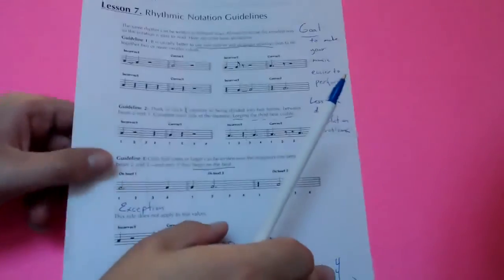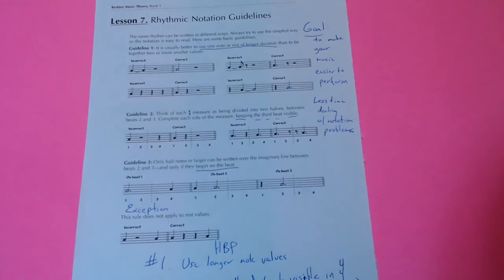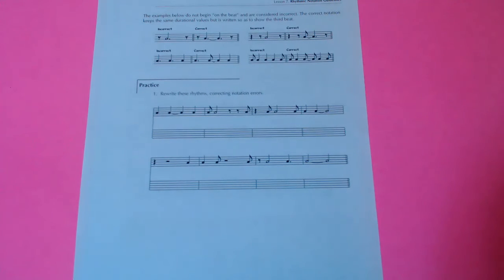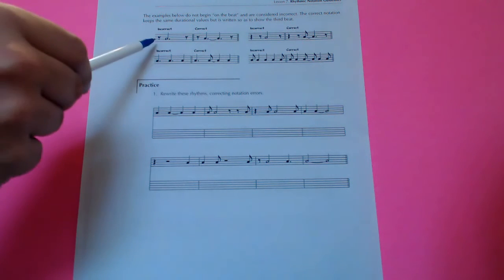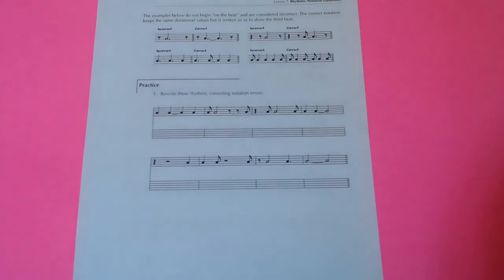The other part of this is when notes start off the beat. If they start off the beat, all bets are off. Remember, you've got to keep beat 3 visible. So right here, nope, because beat 3 is not visible. That's where you have to do it. Now we're going to introduce a term that's going to be recurring throughout this course, and that is the word syncopation. Syncopation is where notation issues happen, I would say, 90% of the time.